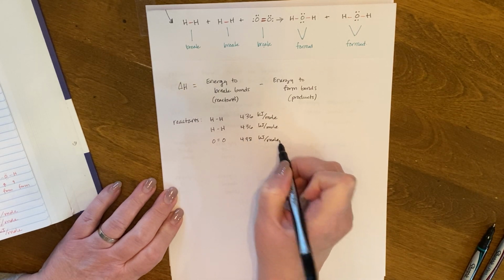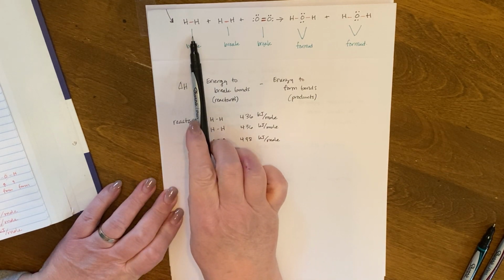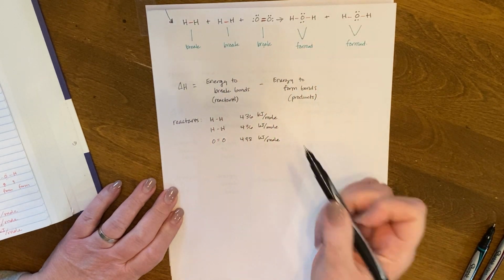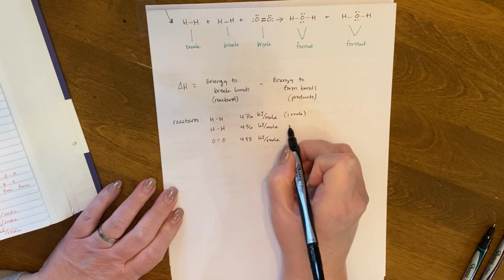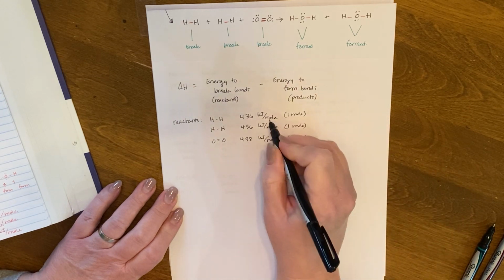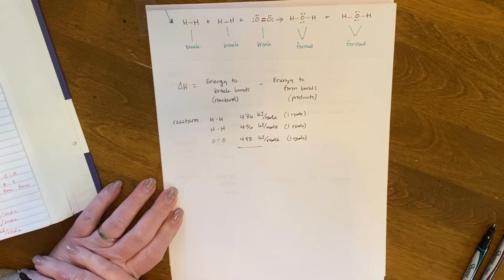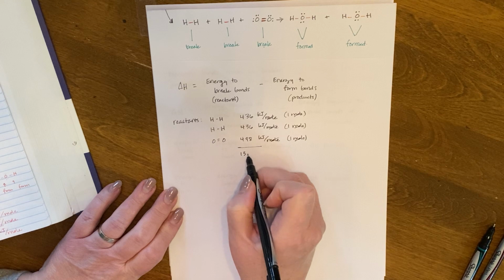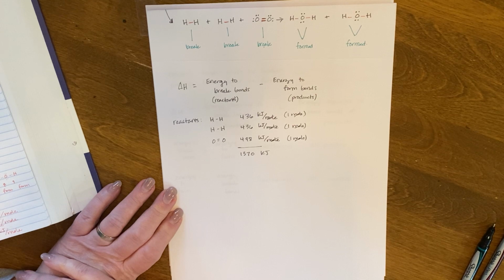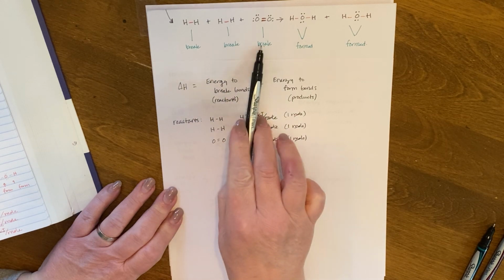kilojoules per mole. Now the way I have this written, this is 1 mole, this is 1 mole, this is 1 mole, this is 1 mole, and this is 1 mole. So all of these are times 1 mole, so my mole cancels out and I'm left with kilojoules. If I add all these up for my reactants, I have 1,370 kilojoules. That's how much energy is required to break these 3 bonds.